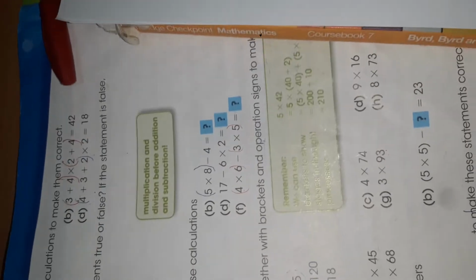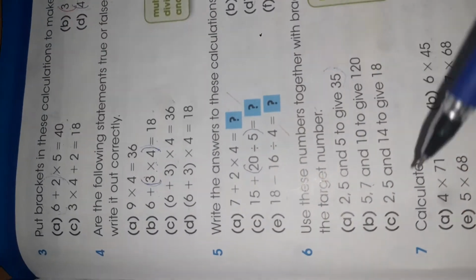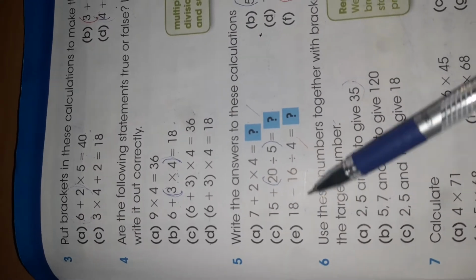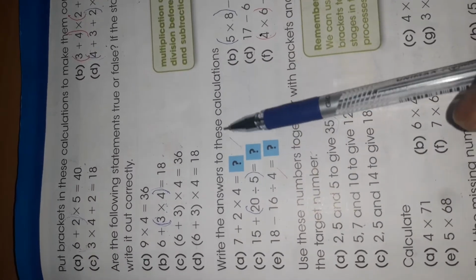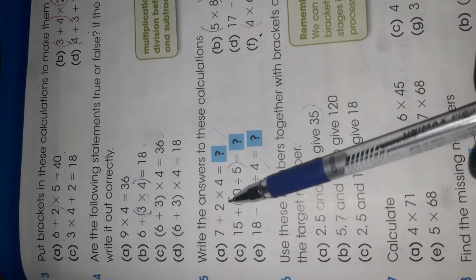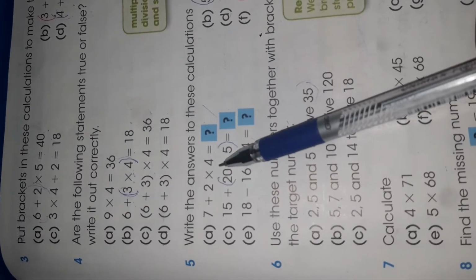I'm doing fine. So, very quickly, I'm going to do a revision class, okay? And this revision class is meant for those that will be writing their own quiz tomorrow, okay? Now, very quickly, I'm going to show some revision on the selected pages. I have page 95, okay? Now, let's start with this question first, okay? Question 5. Write the answers to these calculations. 7 plus 2 multiplied by 4, okay?